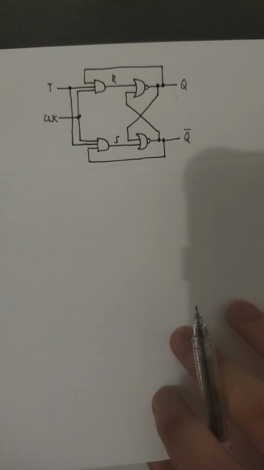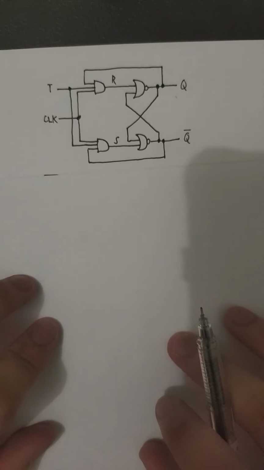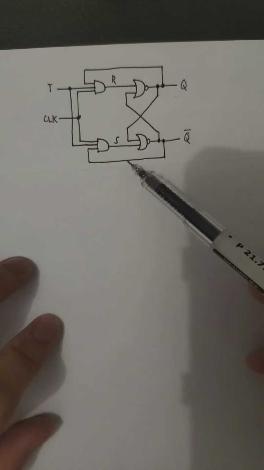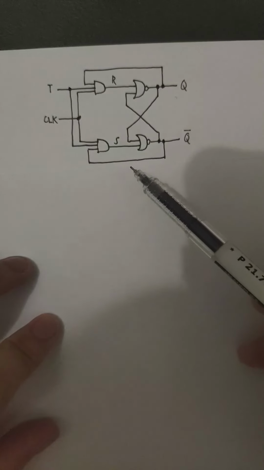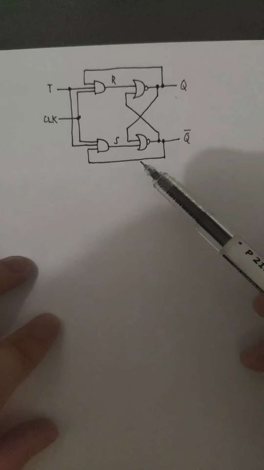So next is the alternate logic diagrams for the T flip-flop. It should be noted that the T flip-flop can not only be created from a JK flip-flop but can also be created through an SR flip-flop or a D flip-flop. So first is for the T flip-flop from an SR flip-flop.